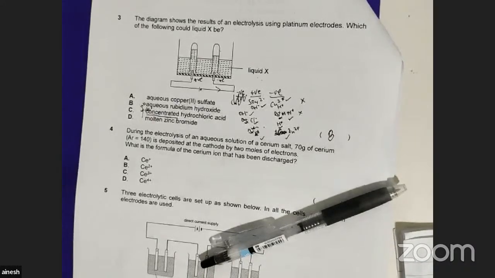Is this done? Yeah. Not bad. Now, add in the electron, please. Will the electron be on the left-hand side or on the right-hand side?